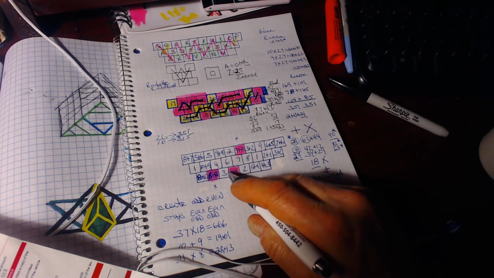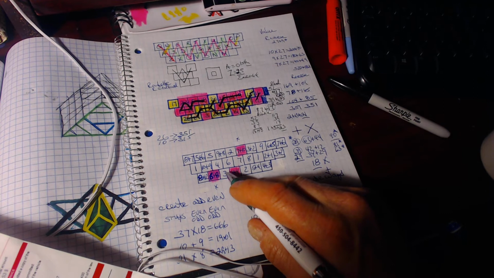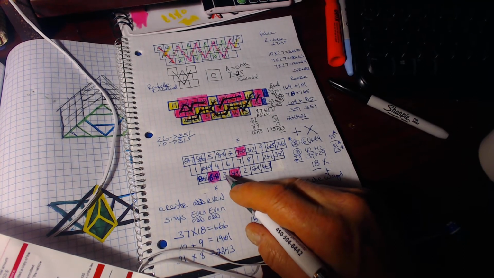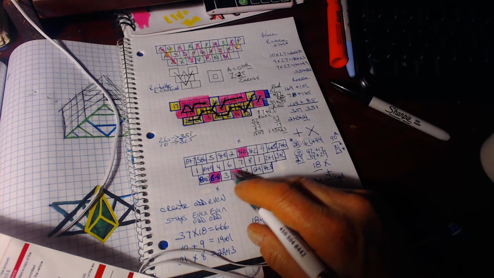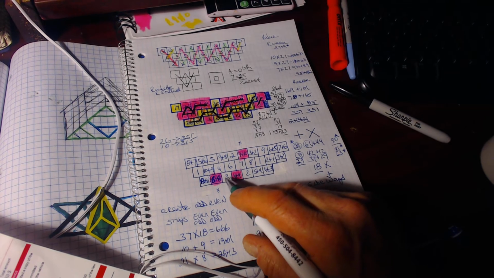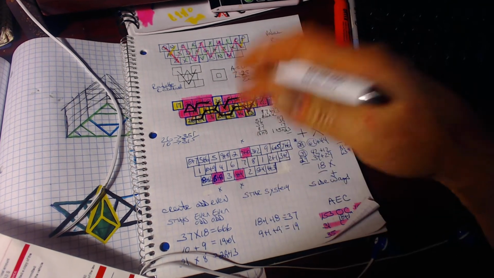The only way to get the 3 is 1 and 2. 1.5 and 1.5 will equal that 3. 1, 1, and 1. And the reverse of 1, 1, and 1 on a cube is 6, 6, and 6. So everything has a relationship to it.